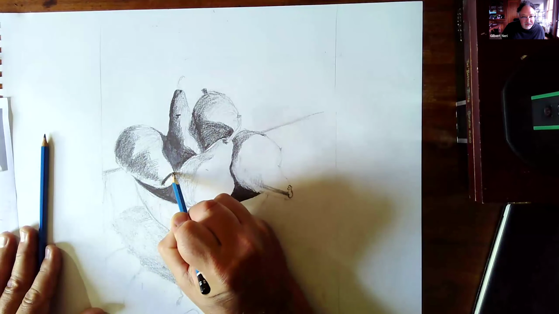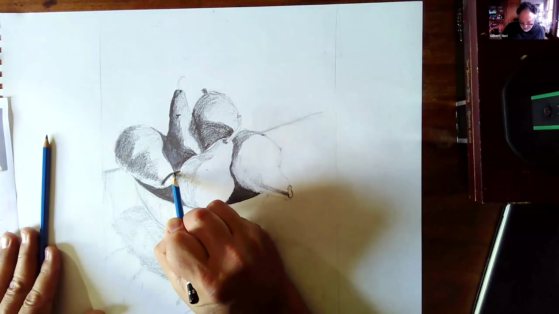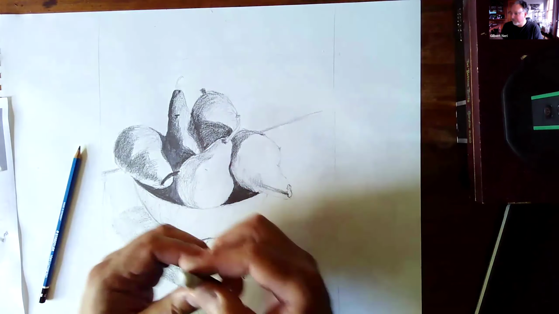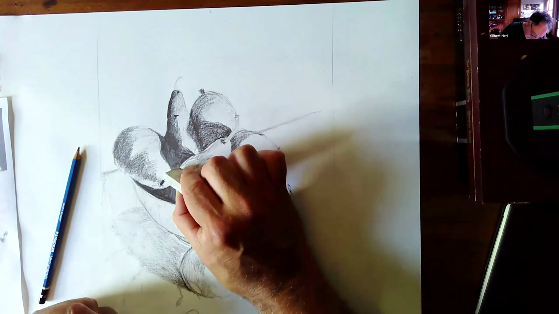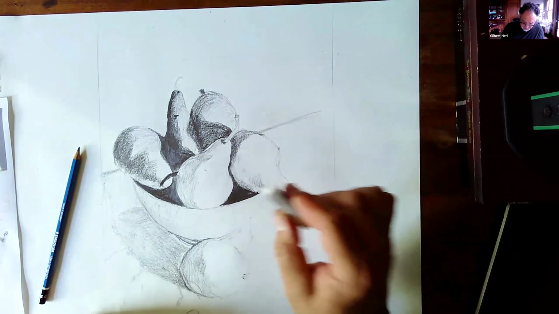So I'm going to bring that stem over, and then it has this really light part. So I'll show you guys a trick on how to get this really light part on there. I just use my eraser. I come in there, I just knock it out.